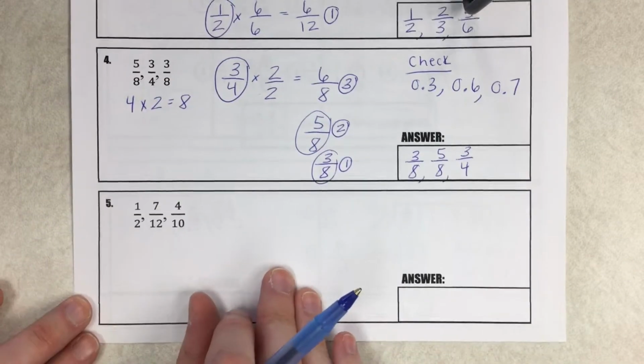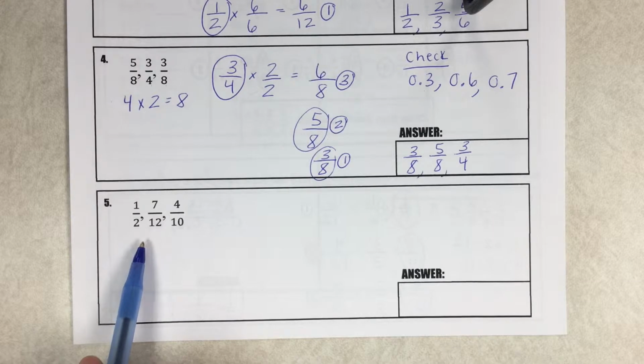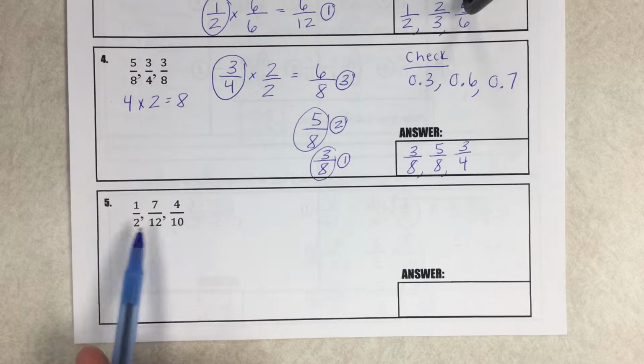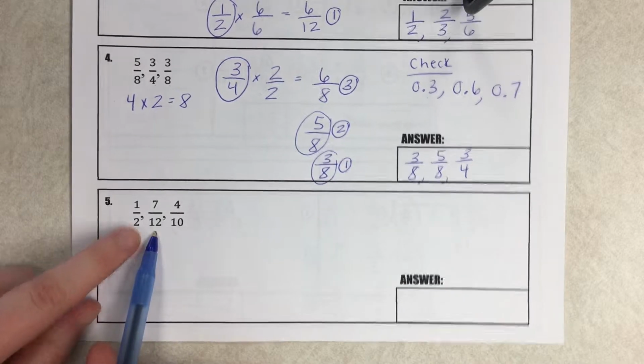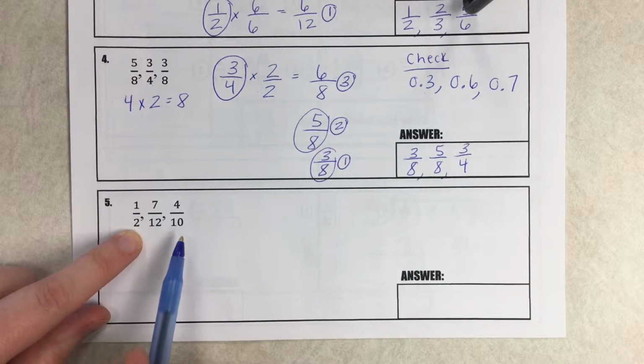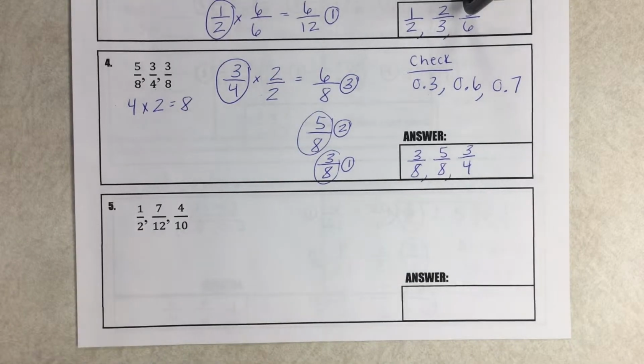All right, let's do one more, number 5. We have 1/2, 7/12, and 4/10. So I need to see, let's see, 2 times 12 I know equals 24. 10 times something won't get me to 24 because all multiples of 10 end in 0 and 24 ends in a 4. So that's not going to work.